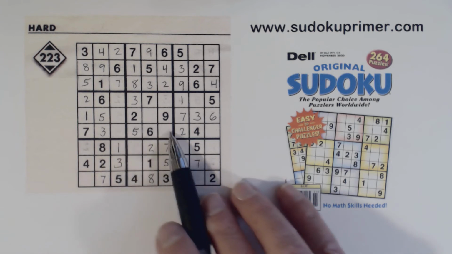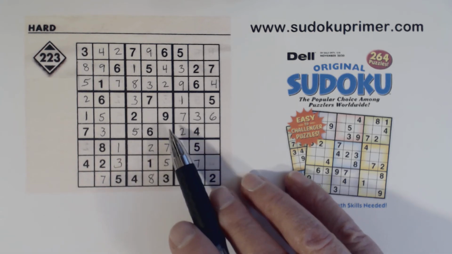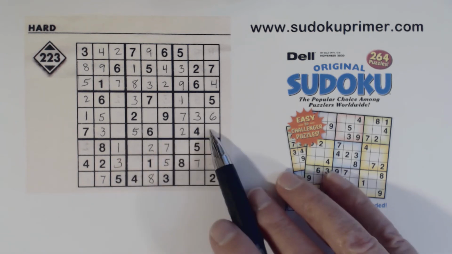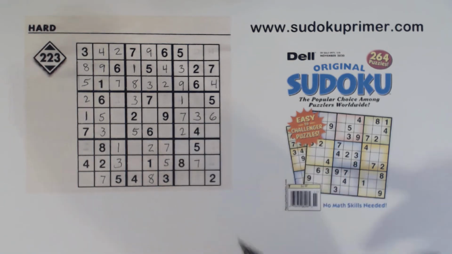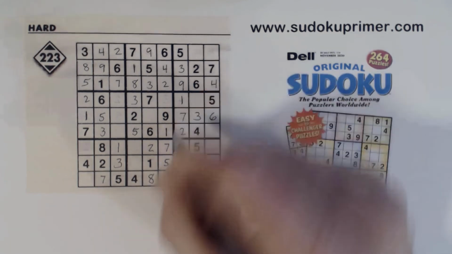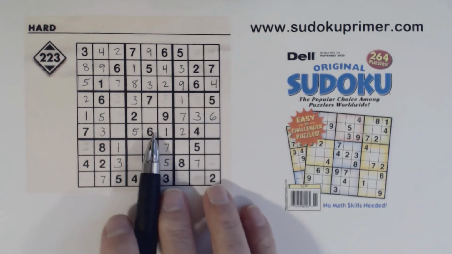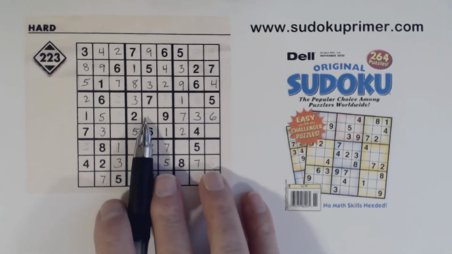So that's an 8 or a 9. That's a 1 or an 8. And that's an 8 right there. So we know that's a 1. Kind of a convoluted way to put that number in, but that's the next number I put in.